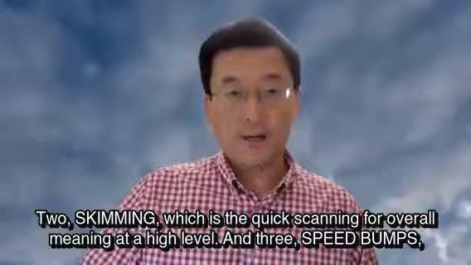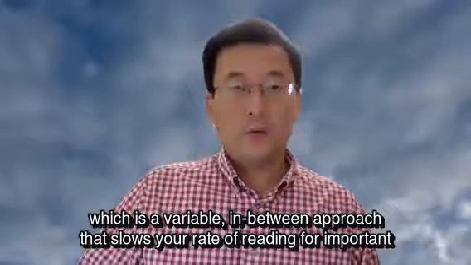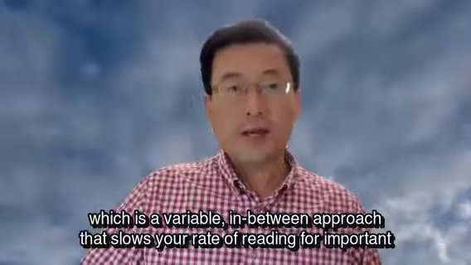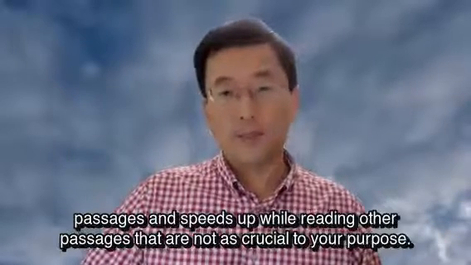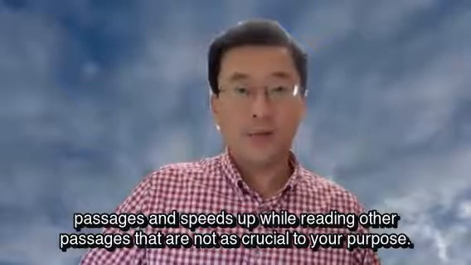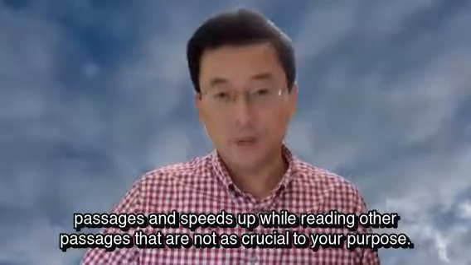And 3, speed bumps, which is a variable in-between approach that slows your rate of reading for important passages and speeds up while reading other passages that are not as crucial to your purpose.